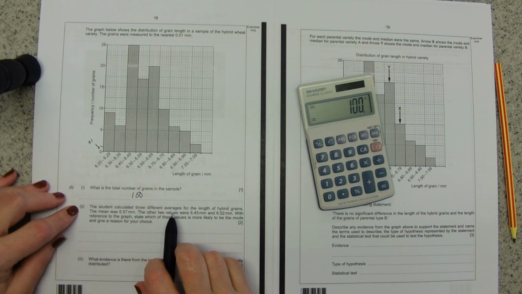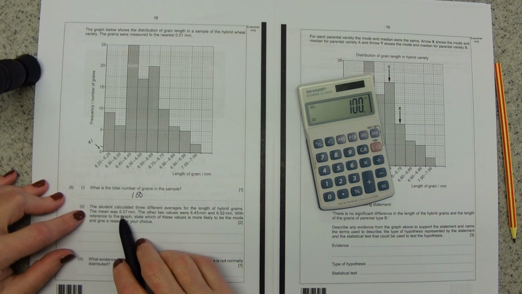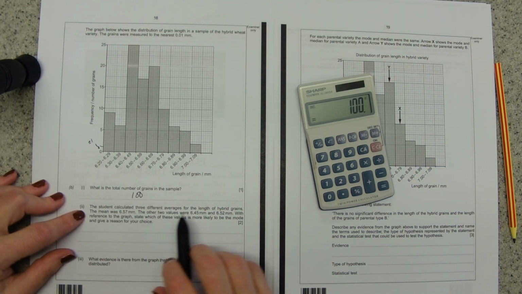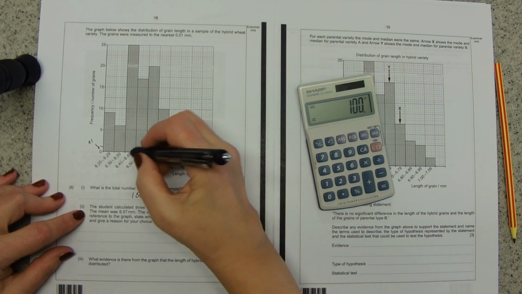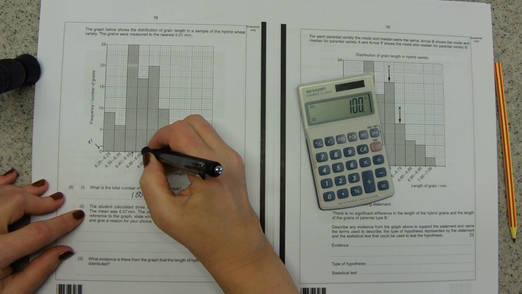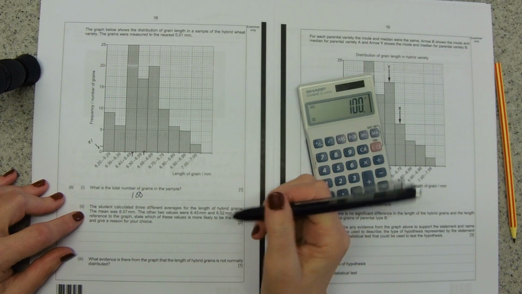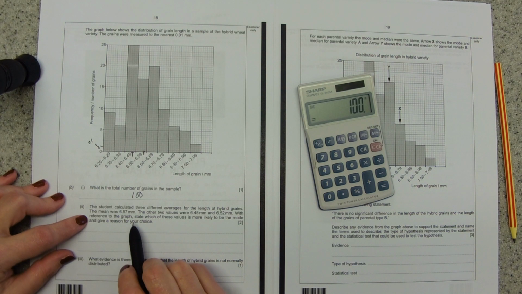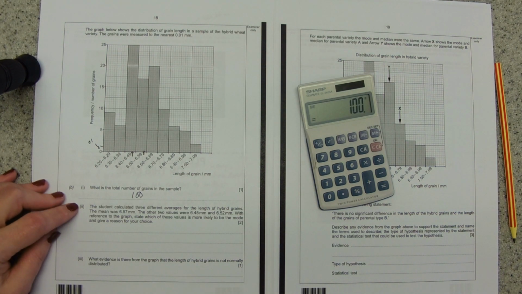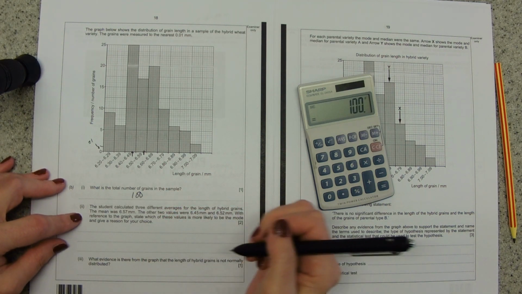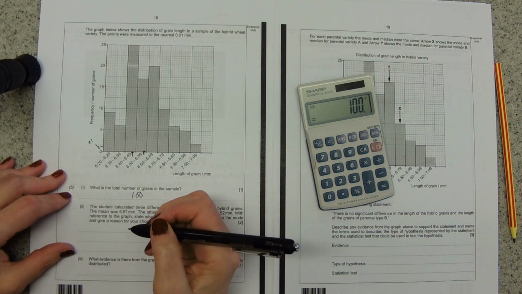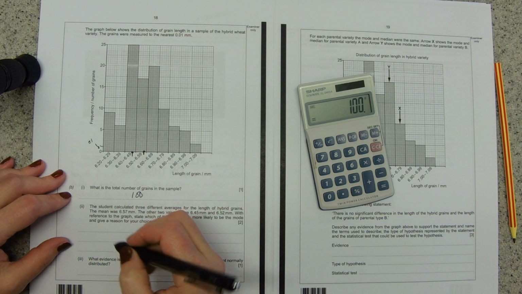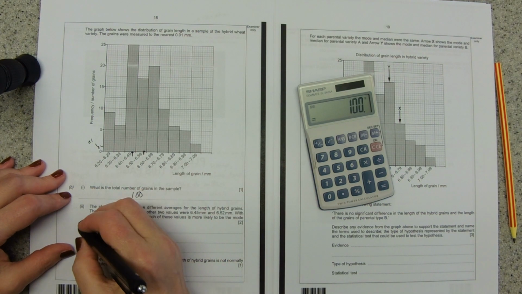The student calculated 3 different averages for the length of the hybrid grains. The mean was 6.57, the other 2 values were 6.45 and 6.52, so one in there and one in there. With reference to the graph, state which of these values is more likely to be the mode and give a reason for your choice. So the mode is the most frequently occurring value. So the most frequently occurring value is between 6.4 and 6.49.